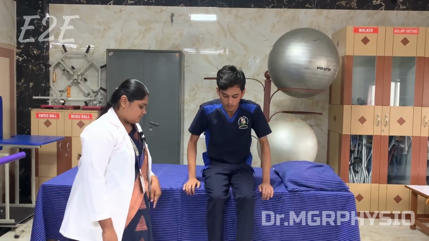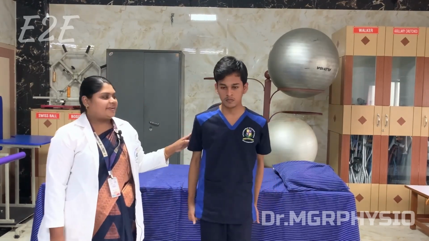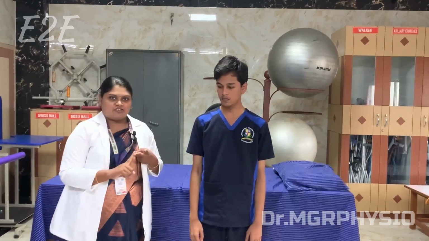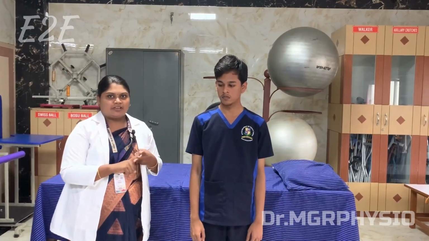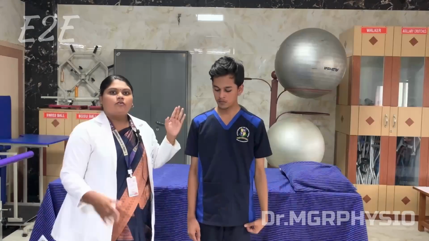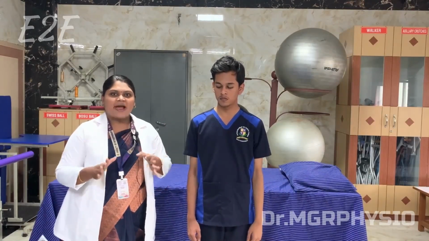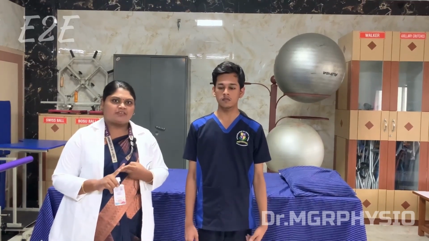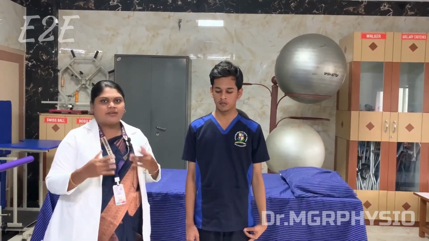So that's it. Now we'll go with lower limbs. Pattern of movement for lower limbs is D1 flexion and D2 flexion, D1 extension and D2 extension. So now we'll go with PNF pattern for lower limb. First we will go with D1 flexion and D2 flexion.